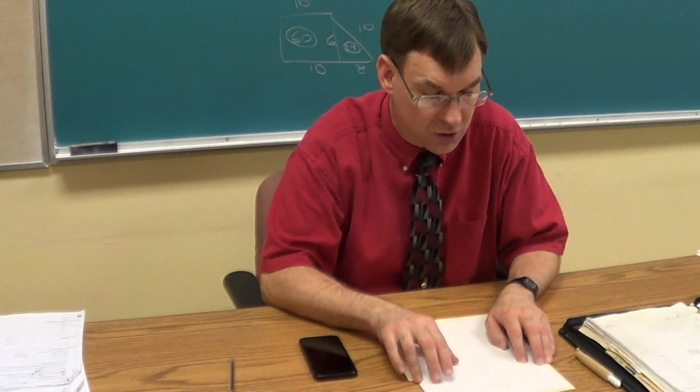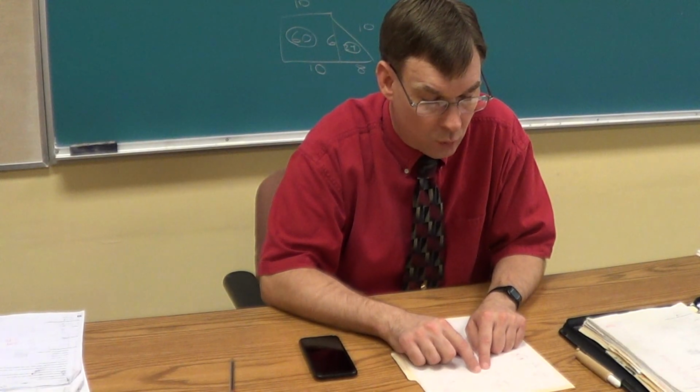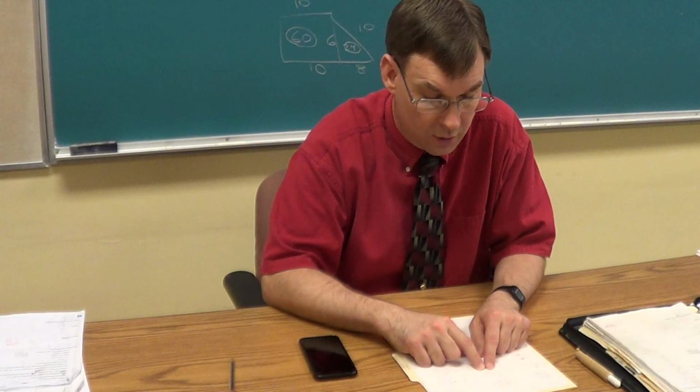Close. 5 root 3. We'll just multiply by root 3. So the left side is 5 root 3, the hypotenuse is 10, and then let's move over to 31 using the same trick. For 31, I give you different positioning. I give you the hypotenuse is 6, so somewhere there's a 3, which is on the left. So what's the bottom? 3 root 3.